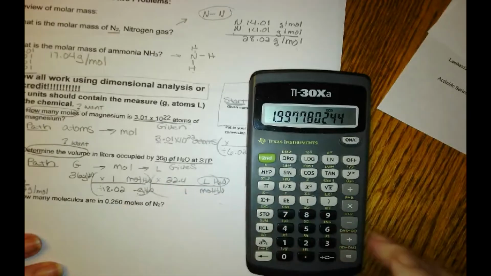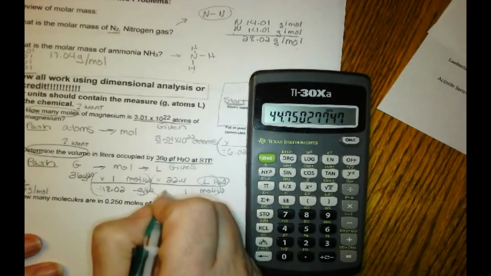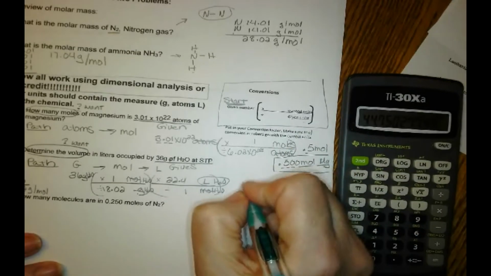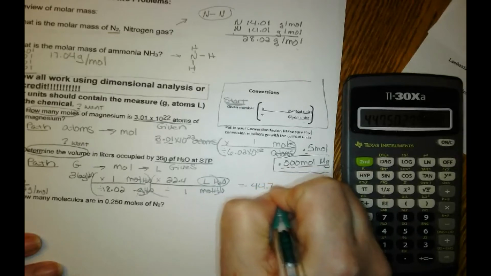Multiply by what's on top, times 22.4, equals, divided by 1. You don't have to do that. It'll keep the answer the same. Okay? And then that's my answer. My answer is 44.75.